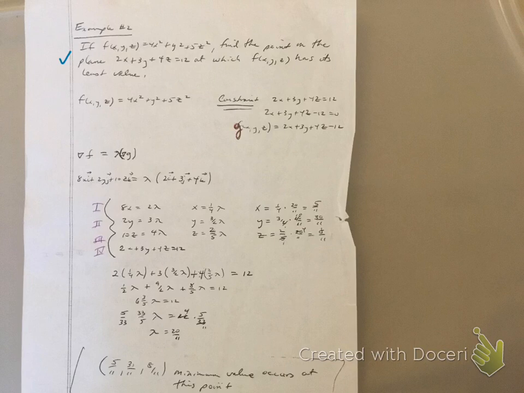So we have this function, you might know it as an ellipsoid. We're supposed to find the point in the plane, this is our plane, at which this multivariable function, this ellipsoid, is going to have its least value. So my constraint is the plane, and the ellipsoid is what I'm trying to get the least value for.